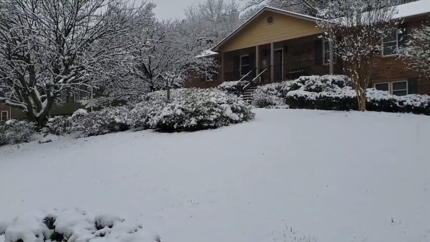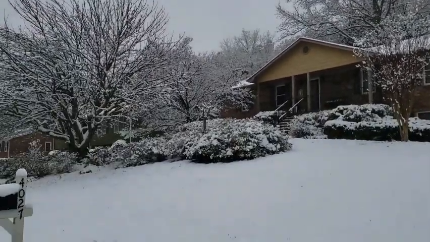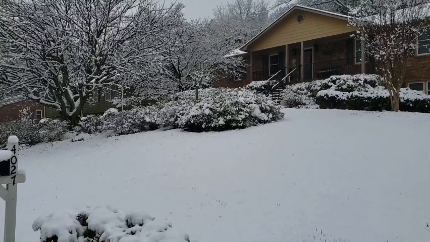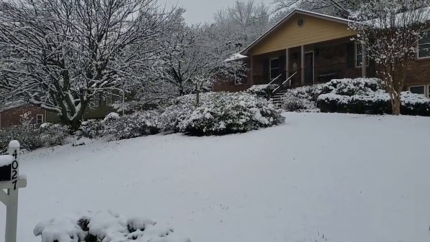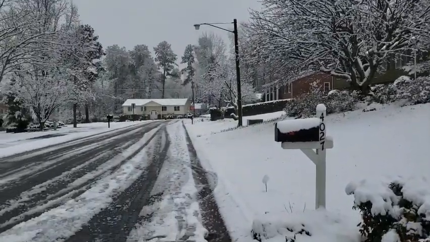Meaning it was cold enough for the frozen precipitation out of the sky to reach the ground in its frozen state. It's about 33 degrees out here, so right about that freezing point, just a little bit above it. But let's talk about how and why snow can be dangerous for us here in Georgia.